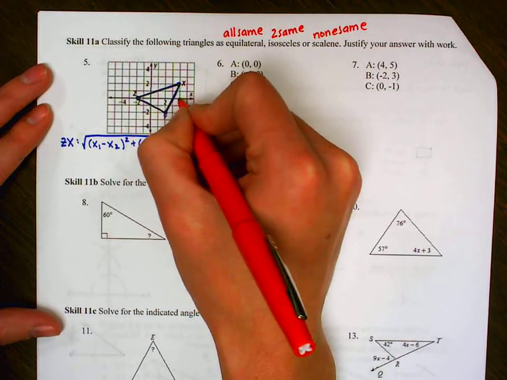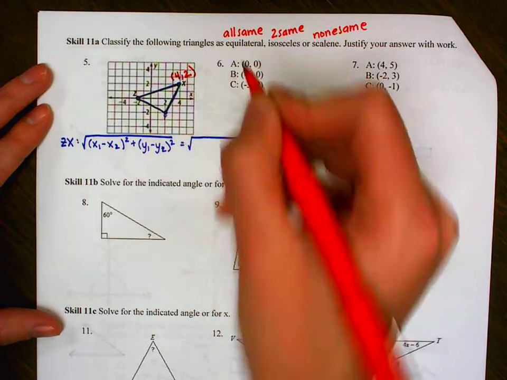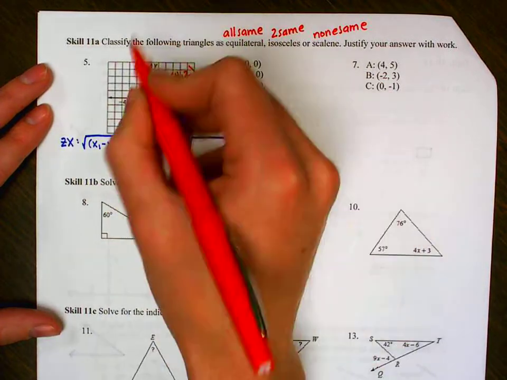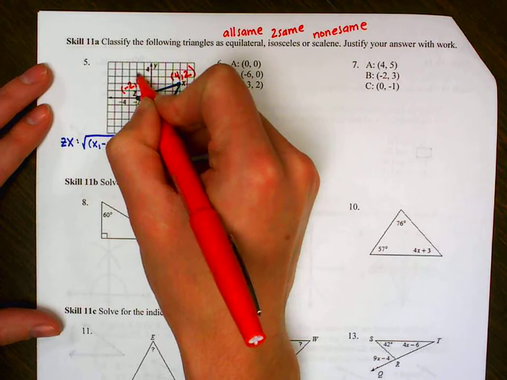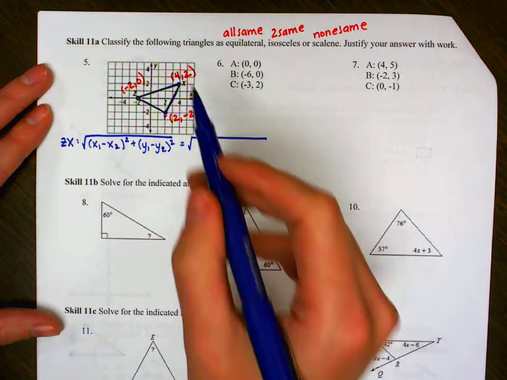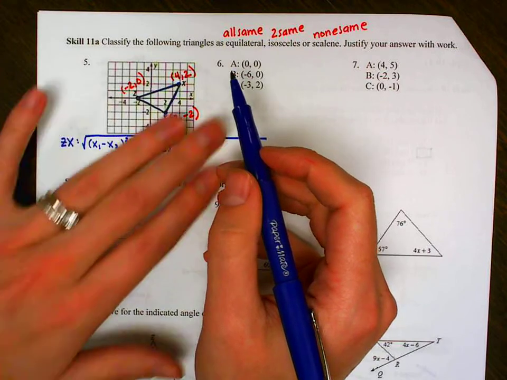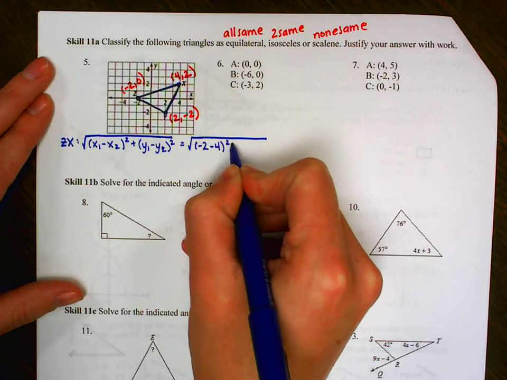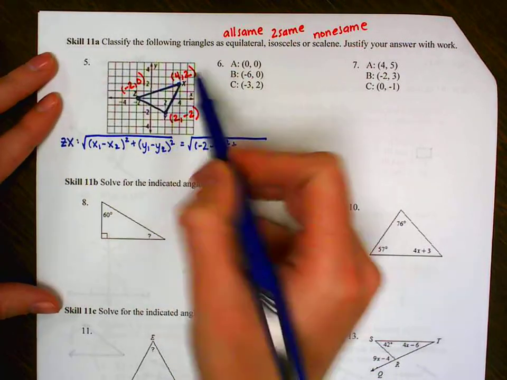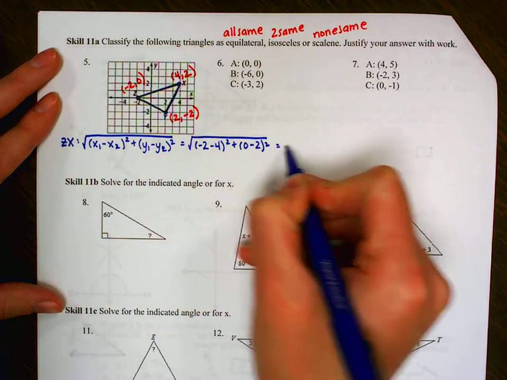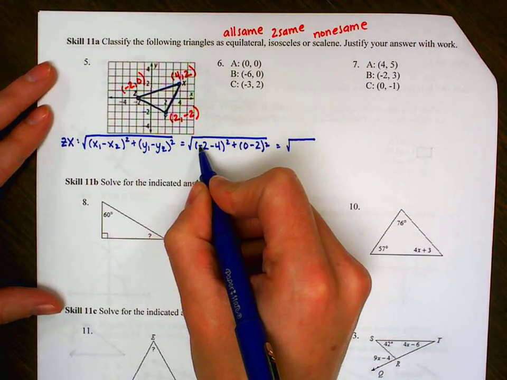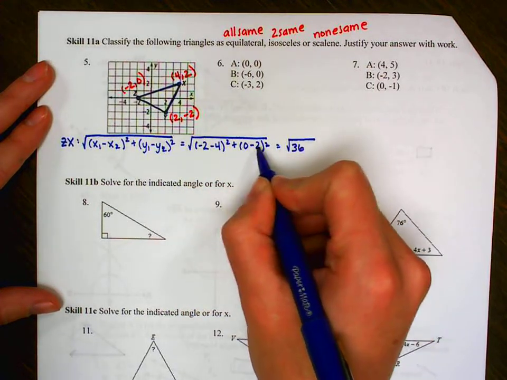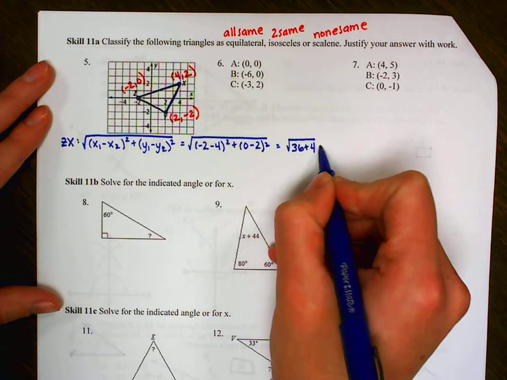X is at over 4 up 2. Y is at over 2 down 2. And Z is at backwards 2 up 0. So we're doing from Z to X, so these up here. So I'm going to subtract the X's. So the X's were -2 and 4. And now I'm going to subtract the Y's, 0 and 2. Okay, so -2 minus 4, that's -6. -6 squared is 36. -2 squared is 4. So this is the square root of 40.